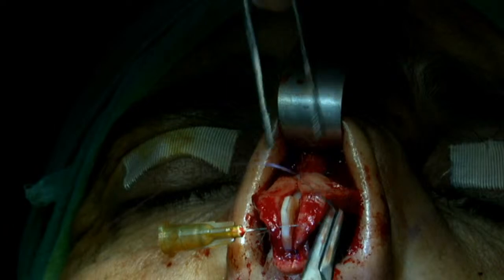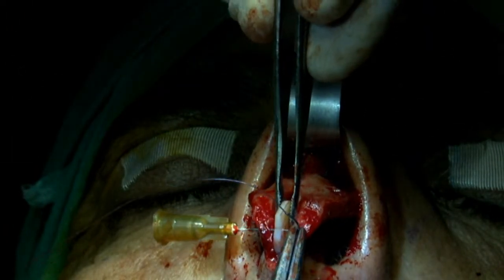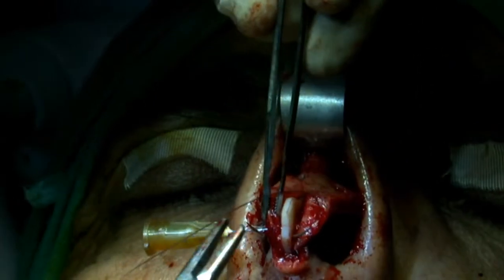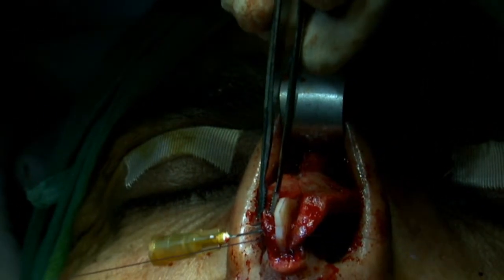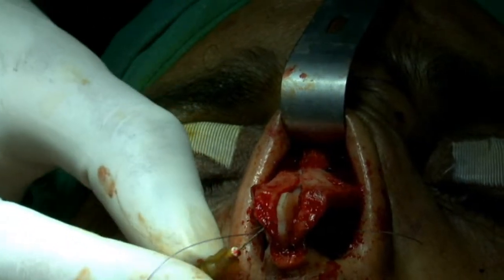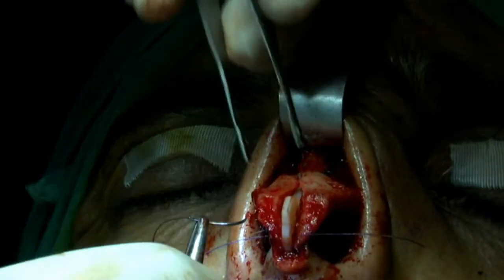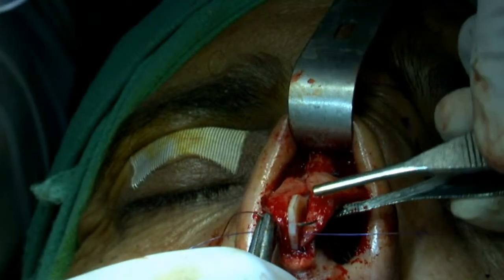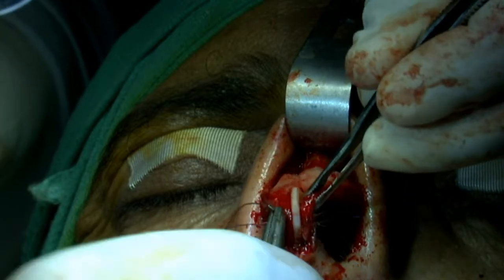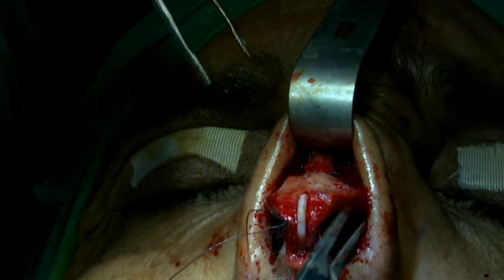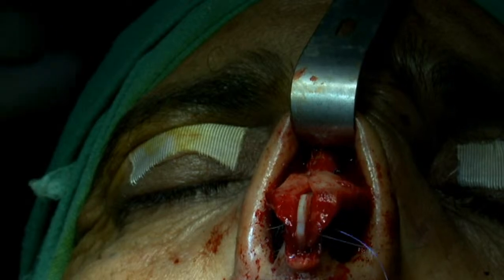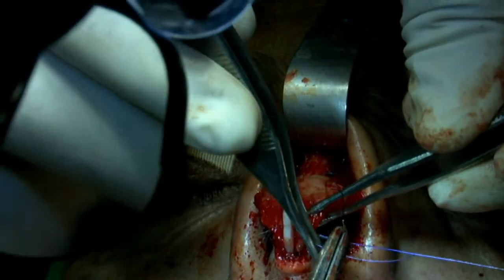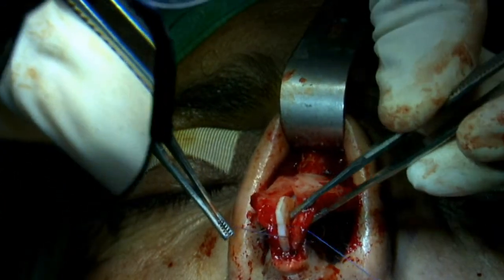Tooth forceps. Again, these are horizontal mattress sutures.